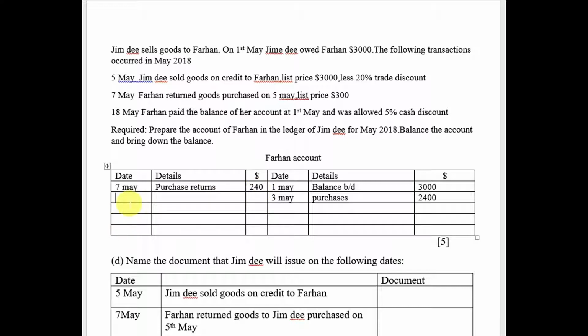Now we have 18th May. Farhan paid the balance of his account, and was allowed 5% cash discount. On 1st May, the balance b/d, Farhan paid the amount which was outstanding on 1st May. On 1st May, Farhan was about to pay 3000. There was a balance of 3000. So it is saying that Farhan paid this amount 3000, but after 5% cash discount. Whenever we are getting some cash discount, we will always assume that we are paying in cash. That's why we are getting the cash discount. We will say cash, and we have 3000.